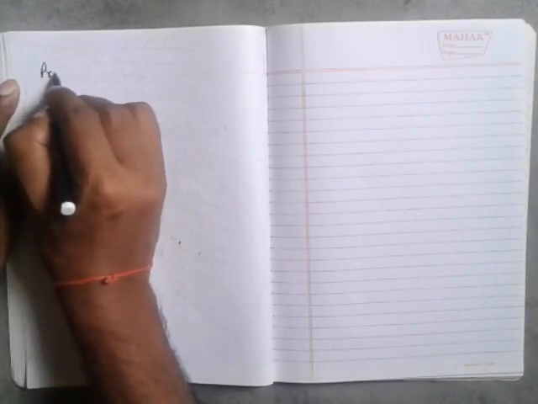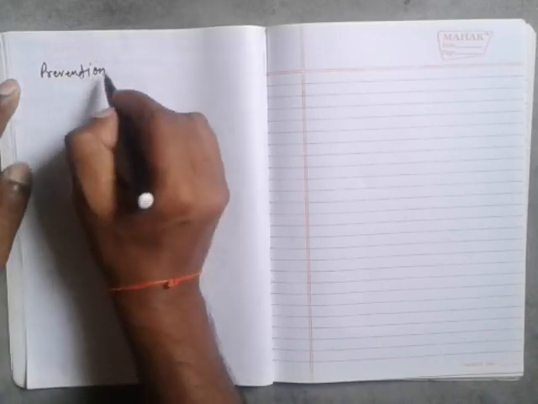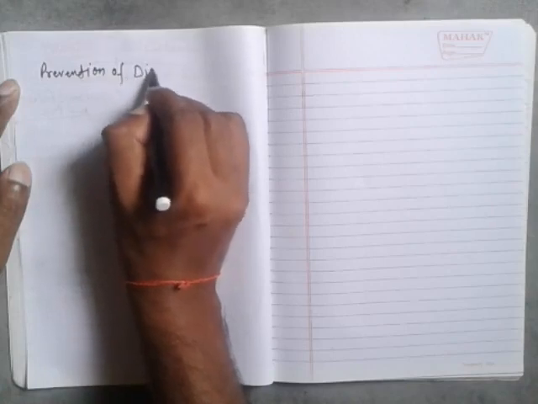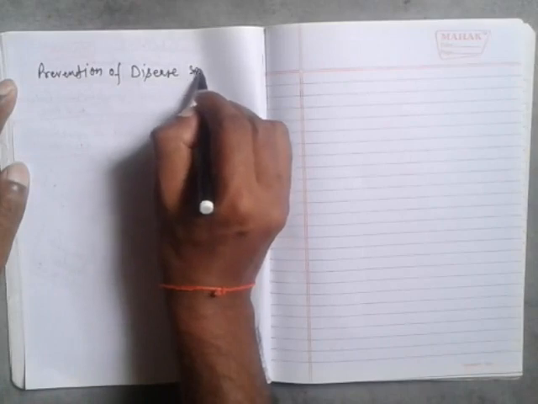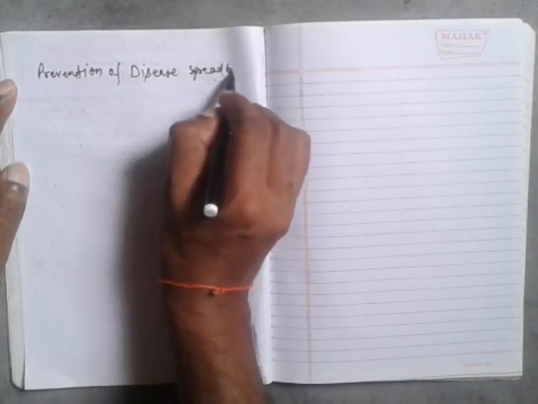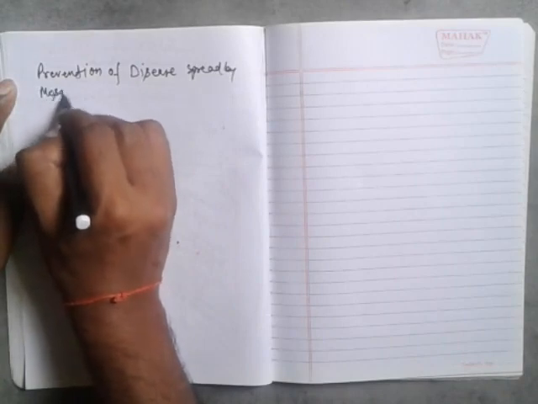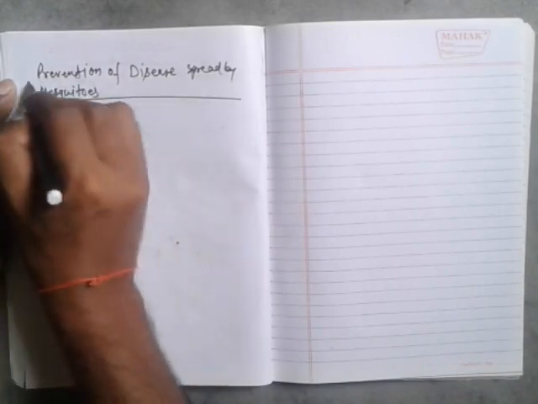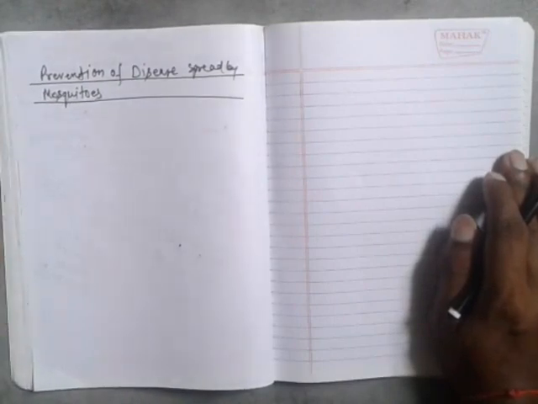Prevention of diseases spread by mosquitoes. How can we prevent malaria and dengue?